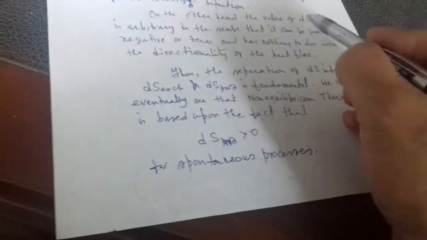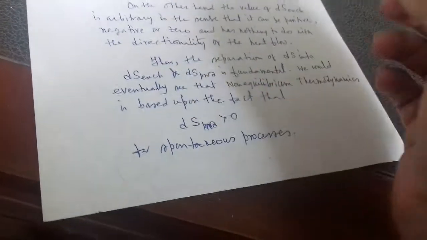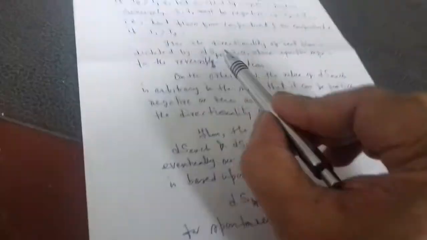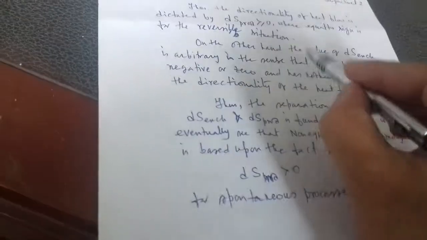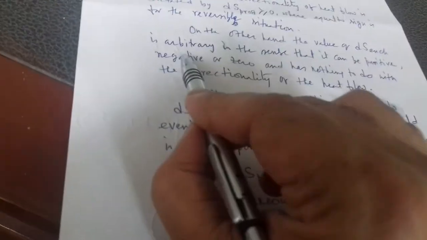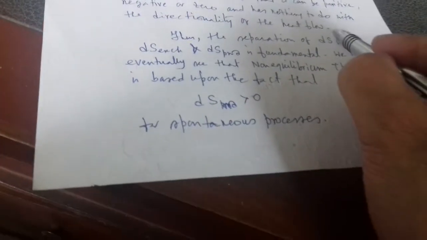On the other hand, the value of dS_exchange is arbitrary, because we have partitioned dS into dS_prod and dS_exchange, and we have seen that the directionality of heat flow depends only on dS_prod, and dS_exchange has no issue with that. It can be positive, negative or 0, and has nothing to do with the directionality of the heat flow. So this is a very important consequence.